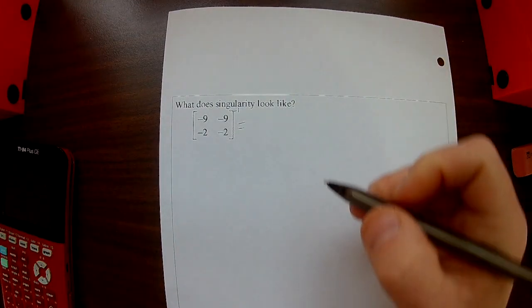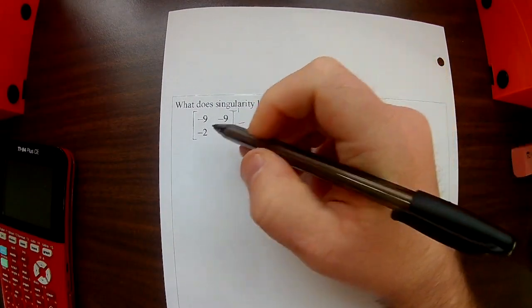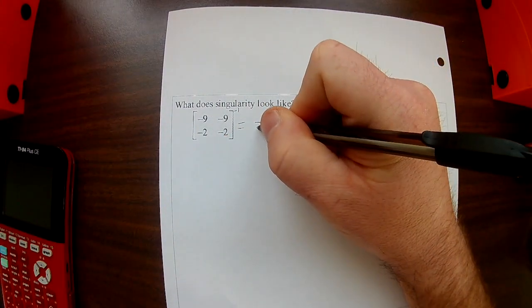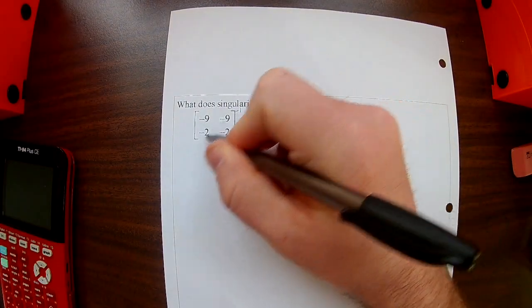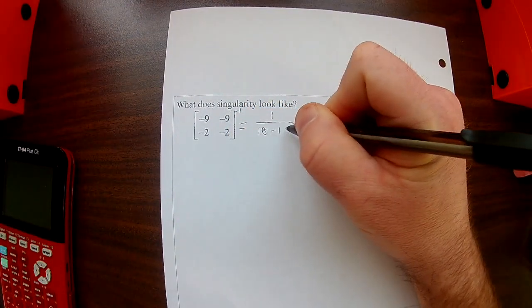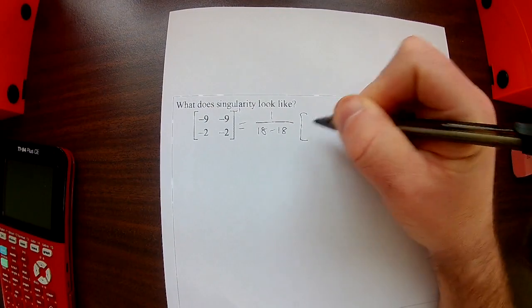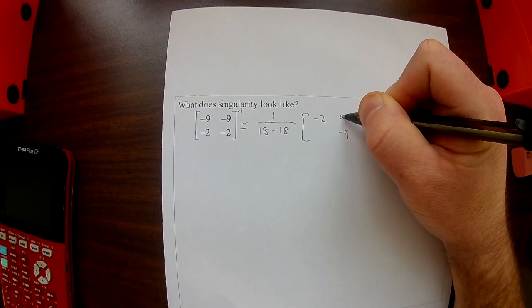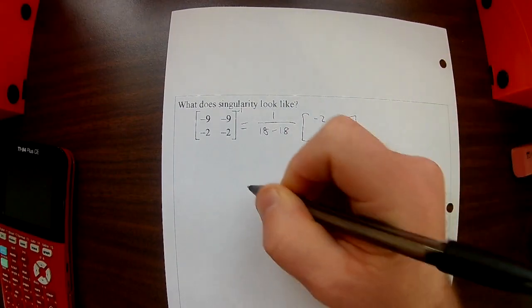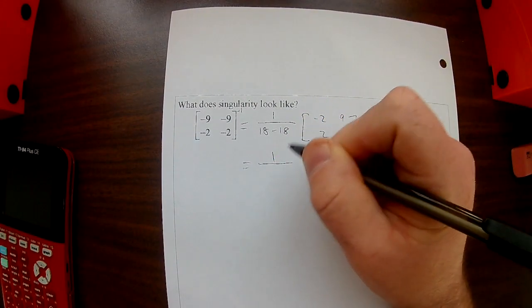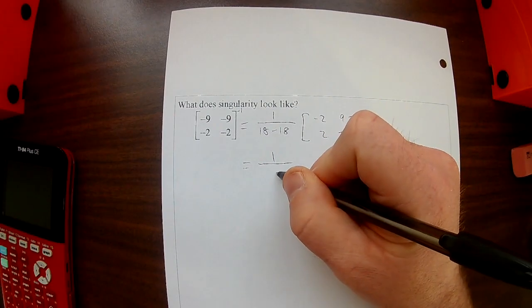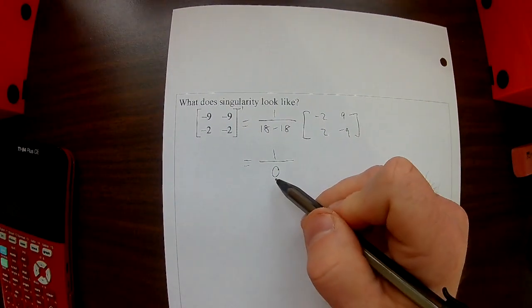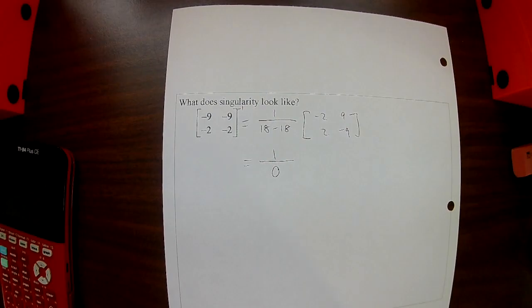To find the inverse of this matrix, we would have to have 1 over negative 2 times negative 9, I believe that's 18, minus negative 2 times negative 9. That's still 18. Negative 2, negative 9, 9, 2 is equal to 1 over 18 minus 18. Count on your fingers. 0? What the heck? You're not allowed to divide by 0, right?